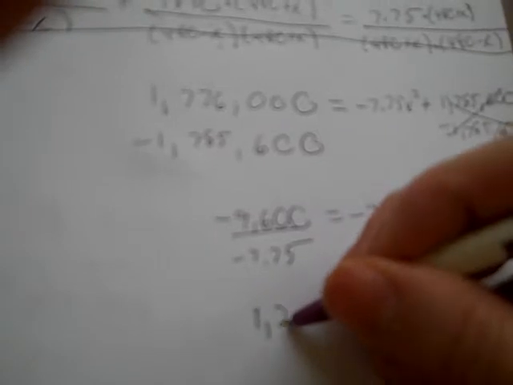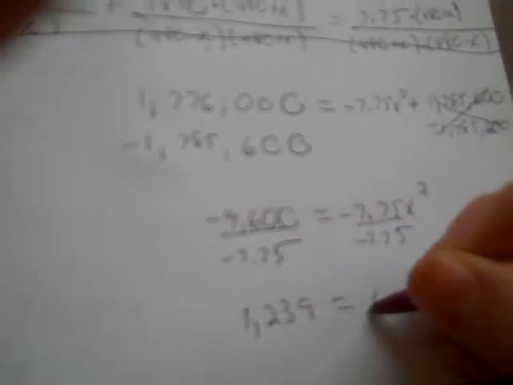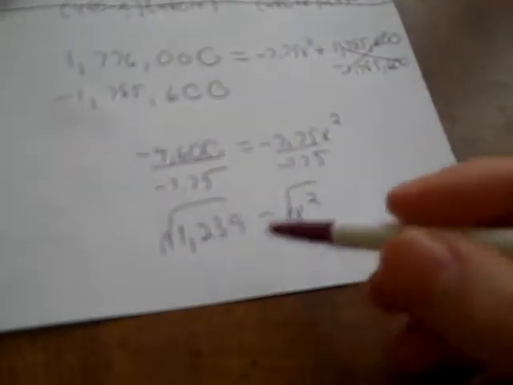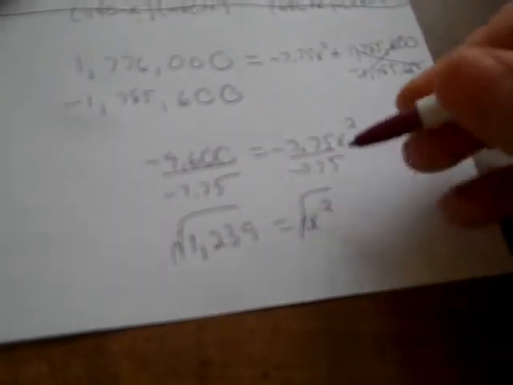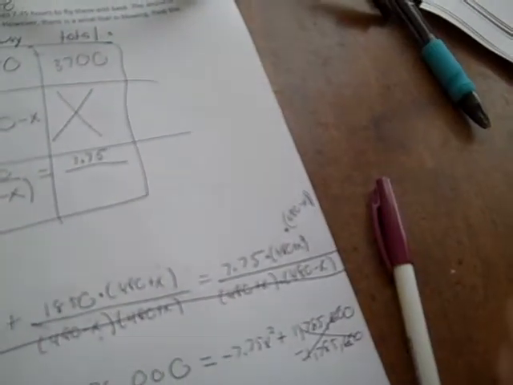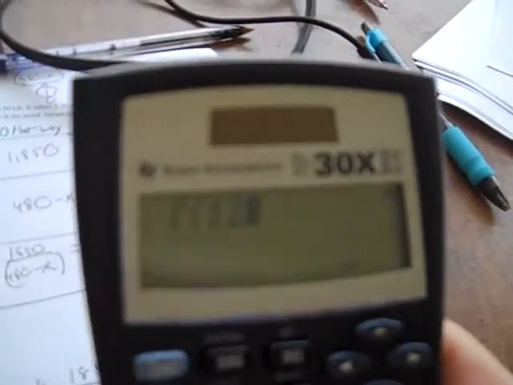So 1,239 equals x to the second. Now to undo a power, we square root. I don't need a special root because the index is just 2. So I have to find the square root of 1,239. Okay, 35. So the speed of the wind is 35 miles per hour.